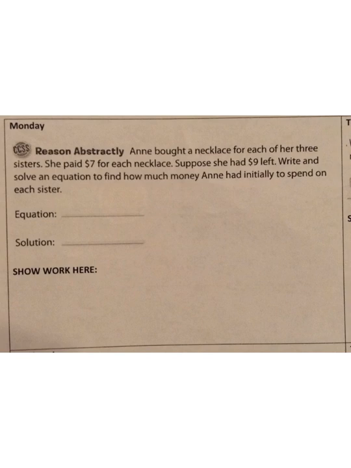Monday, Anne bought a necklace for each of her 3 sisters. She paid $7 for each necklace. Suppose she had $9 left. Write and solve an equation to find how much money Anne had initially to spend on each sister.